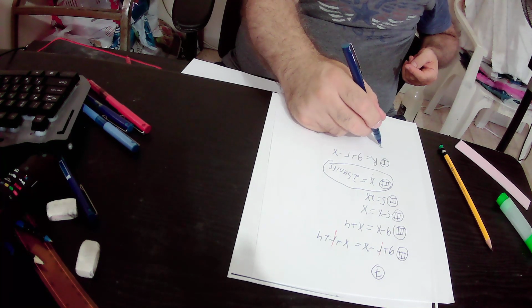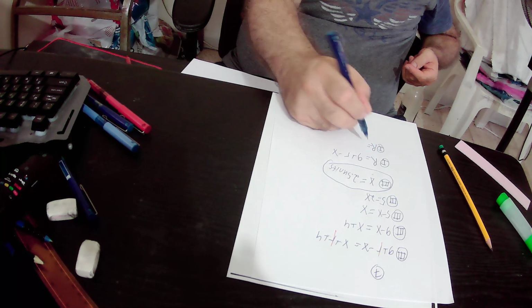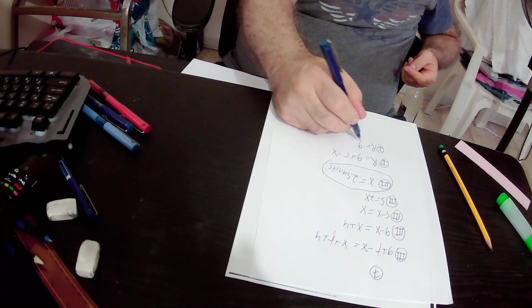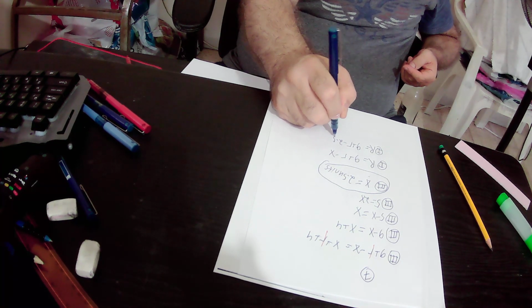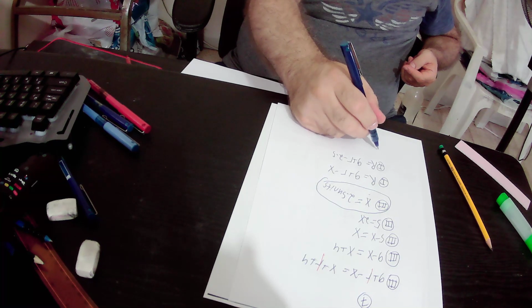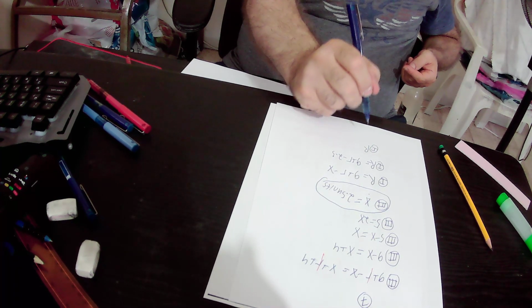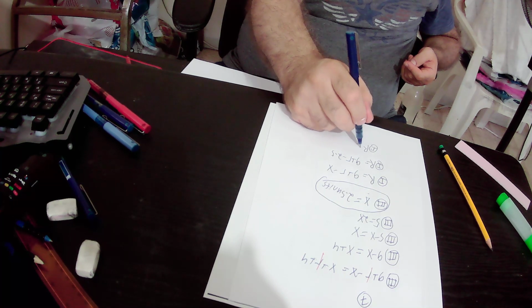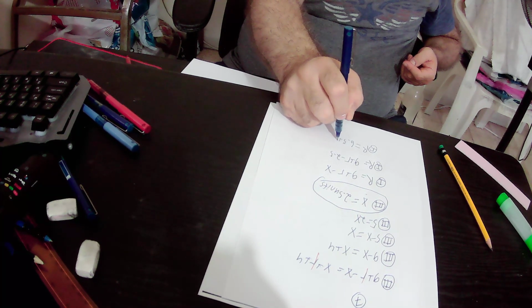And we will get that capital R, the radius of the big circle, equals 9 plus small r minus 2.5. So capital R equals 9 minus 2.5, which is 6.5, plus small r.